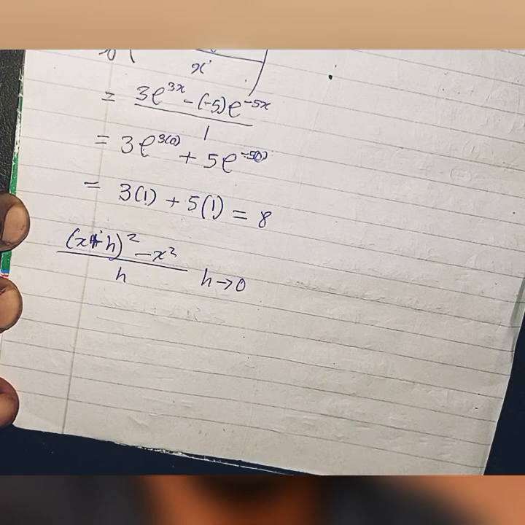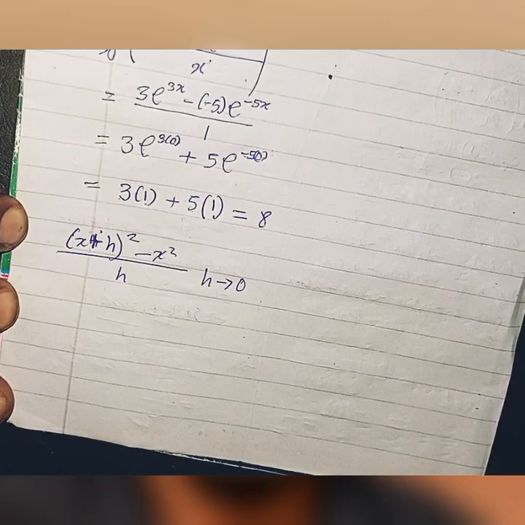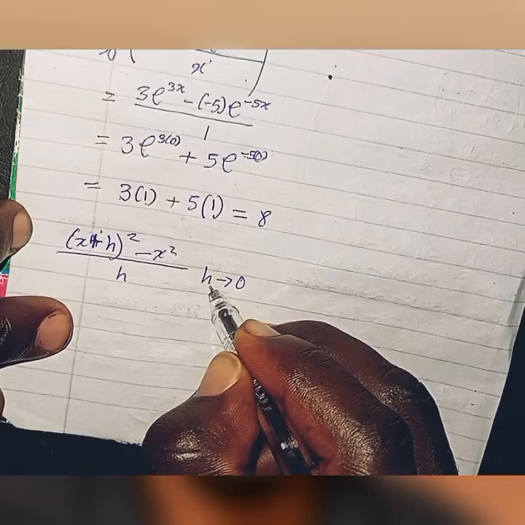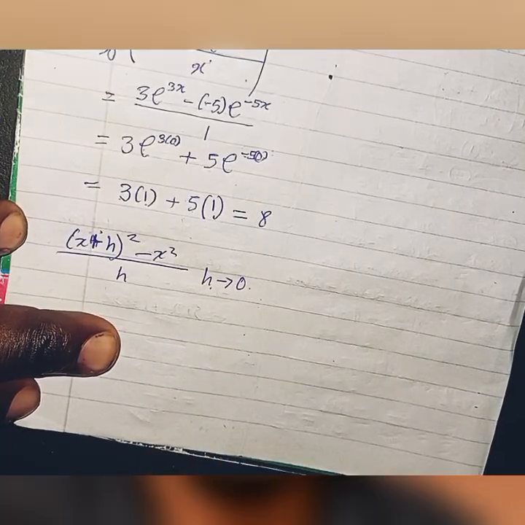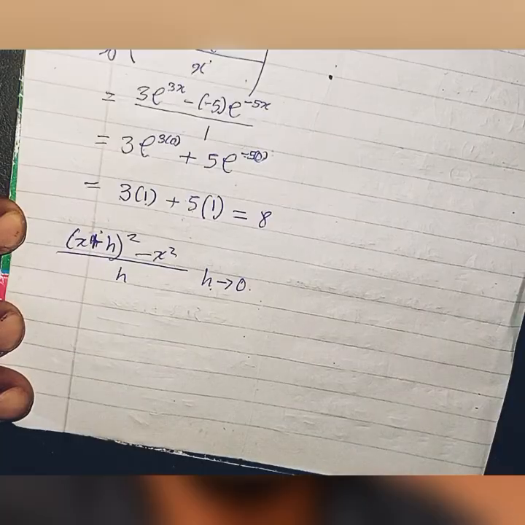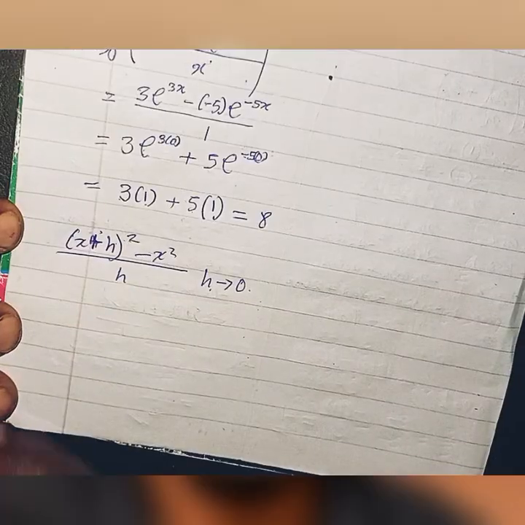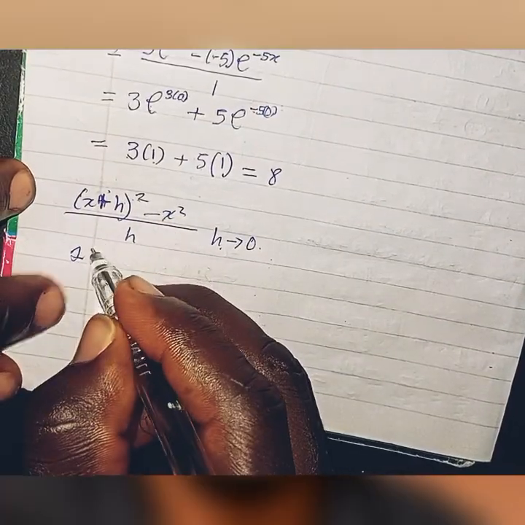In this case, we are differentiating with respect to h, not with respect to x. Now if I differentiate this, it's going to be 2, this 2 will come down.